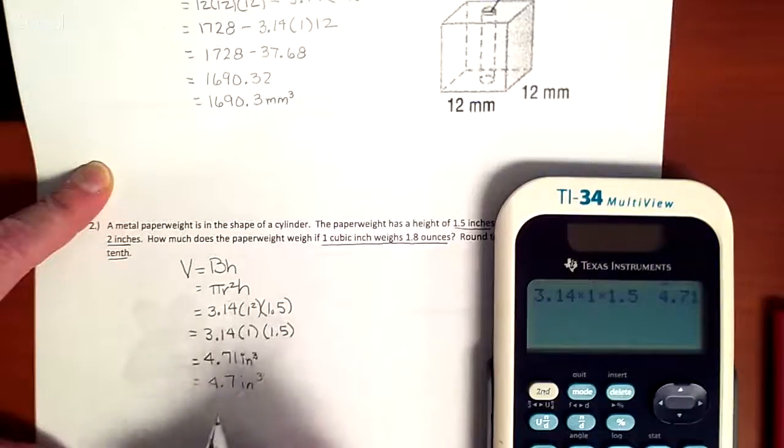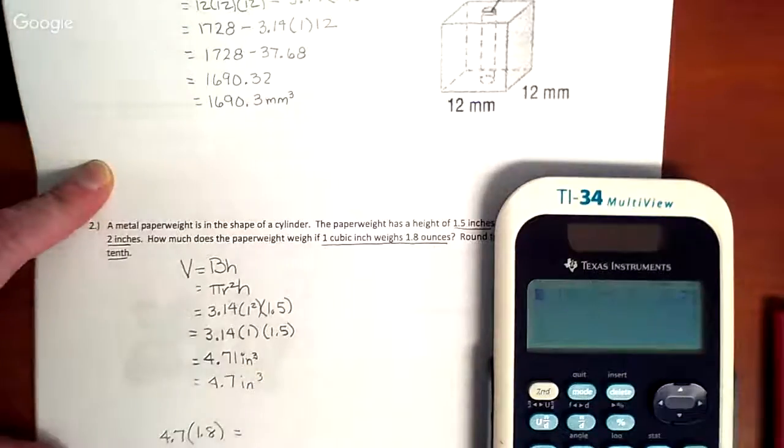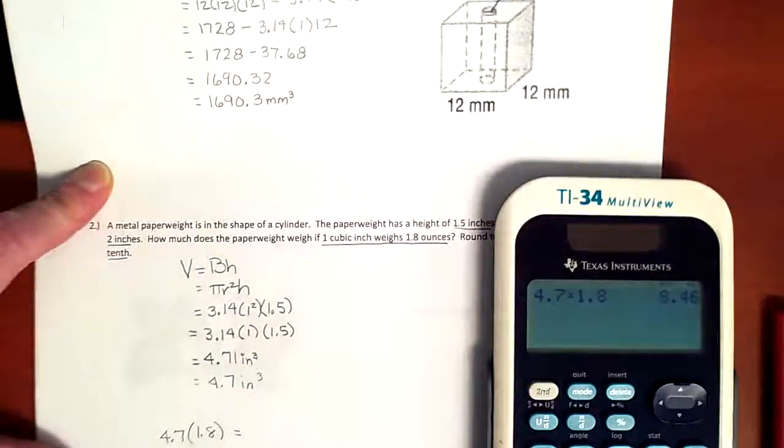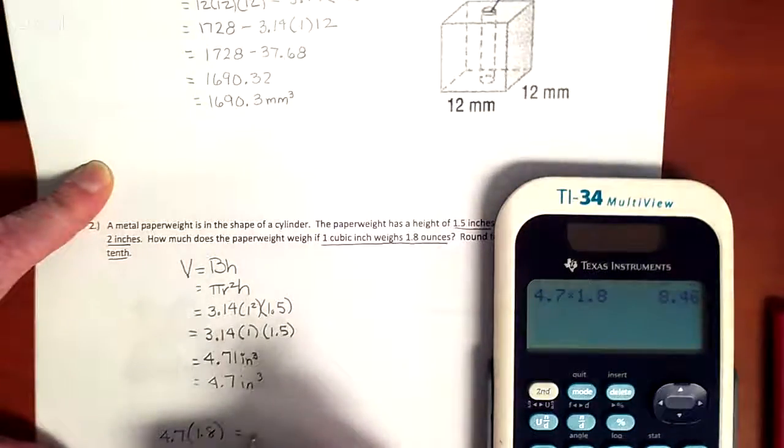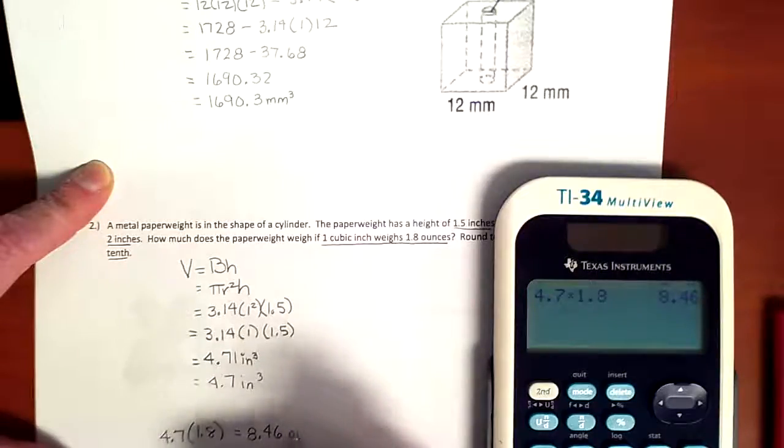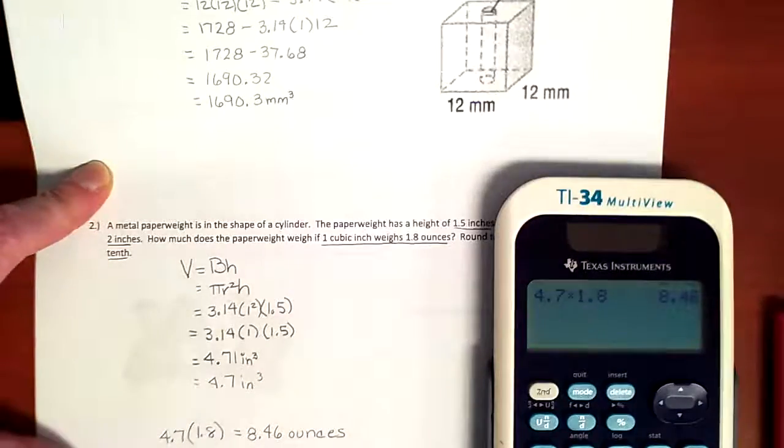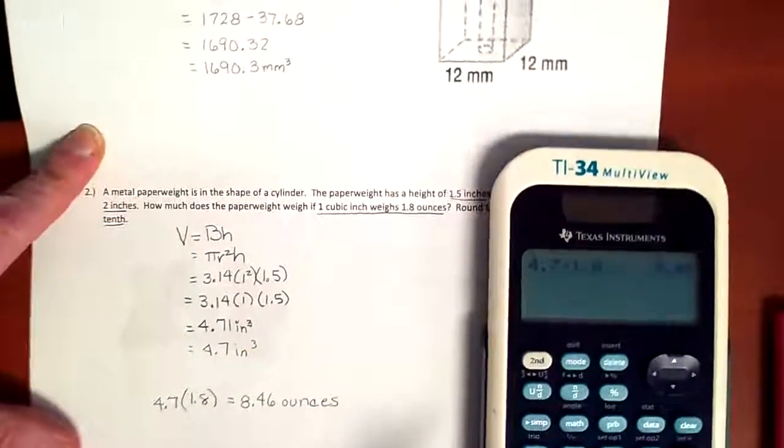So now for each cubic inch, we're going to take the 4.7 and multiply that by 1.8, and we get 8.46 ounces is the weight of the paperweight.